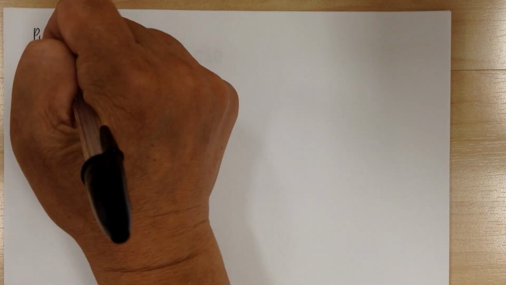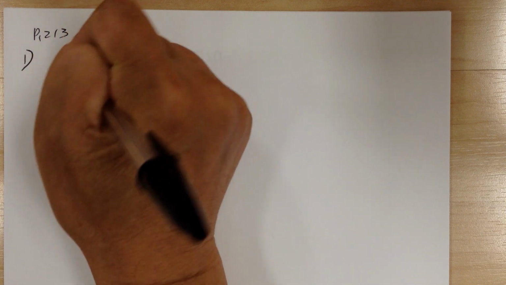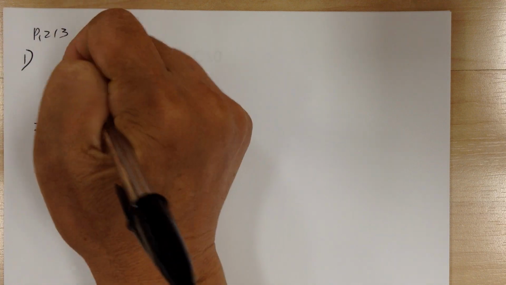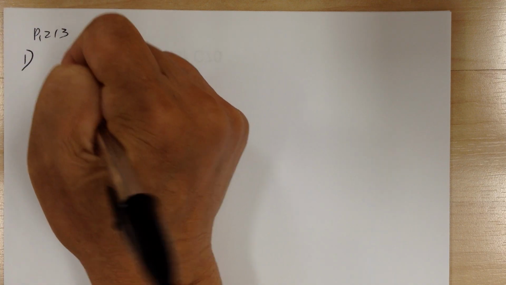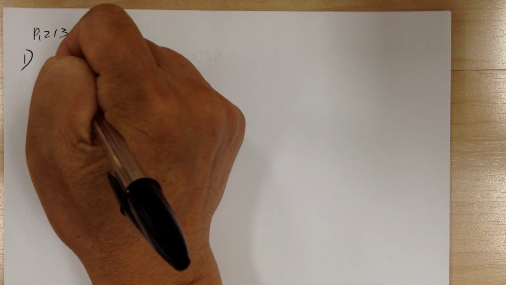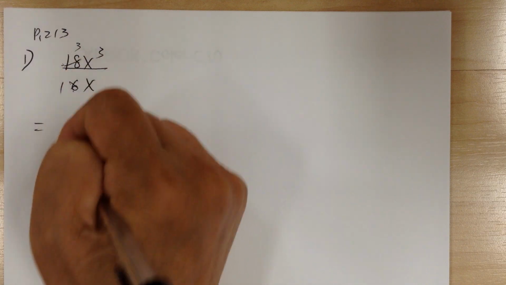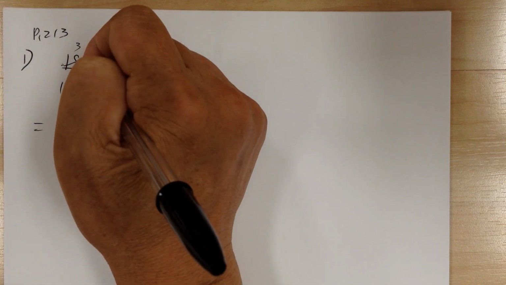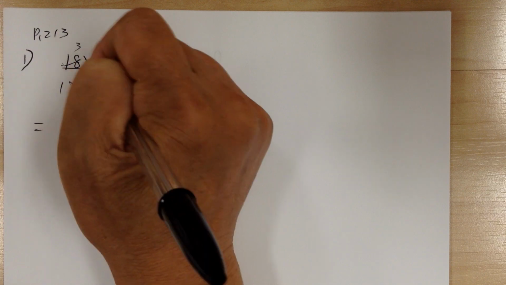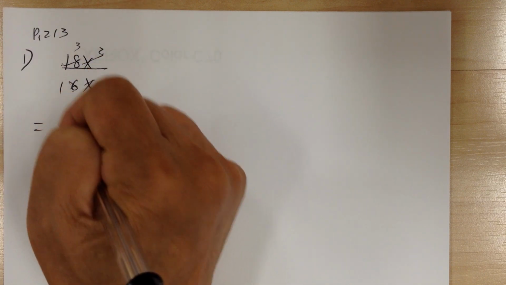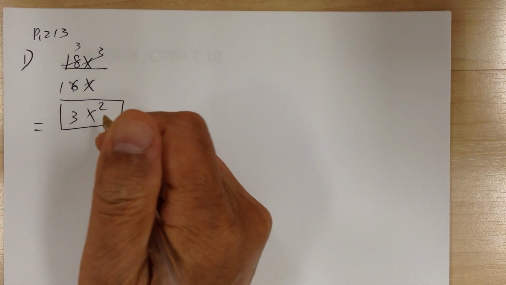Let's go to page 213 and start with number 1. So we got 18x to the 3 over 6x. So 18 and 6, you can divide by 6. So this would be a 3, and this would be a 1, so it would be just 3. And the x cubed and x, you can cancel, so it would be x squared. And there's nothing on the bottom, so that's it.